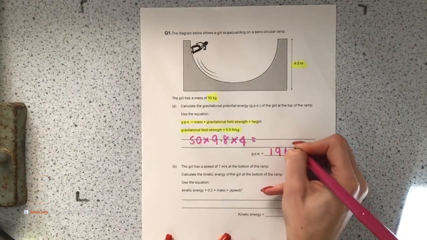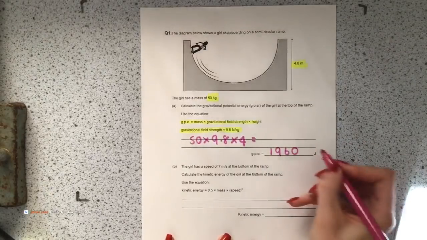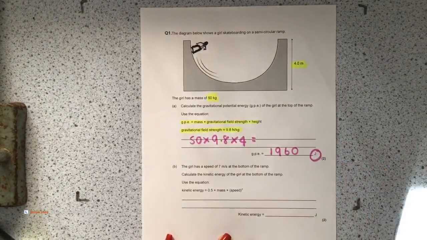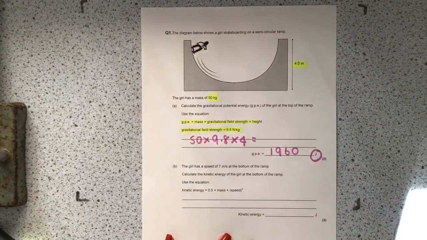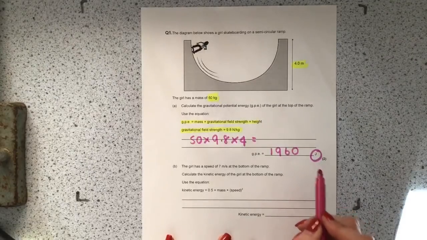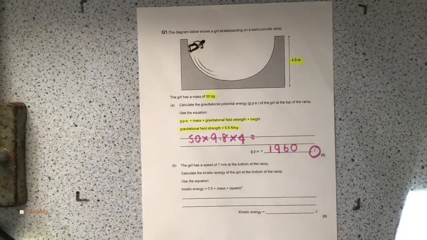get is 1,960. Always check that the units are on the end of your answer, because if they're not given here, you would have to put joules on the end of your answer. That could be worth a mark, so make sure you check that it's there, and if it's not, make sure that you write the units down.